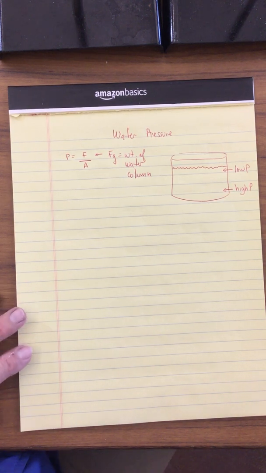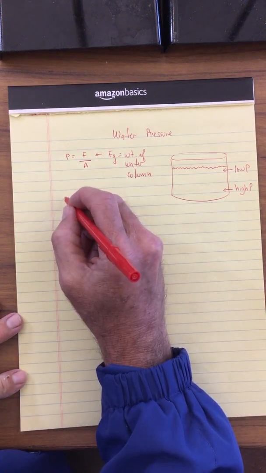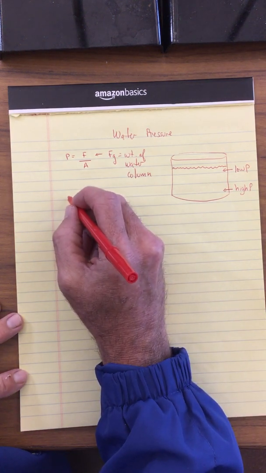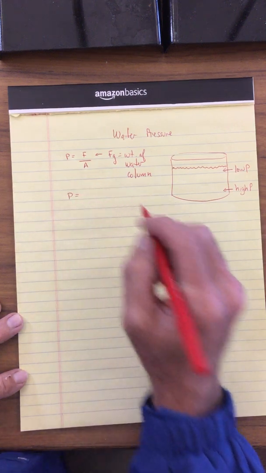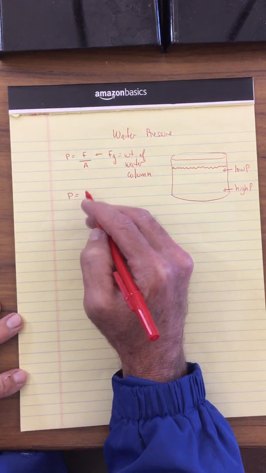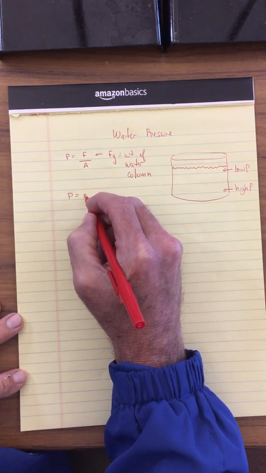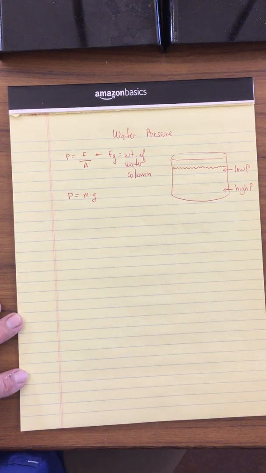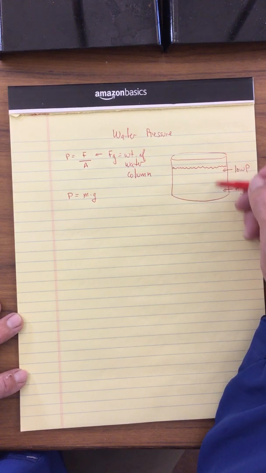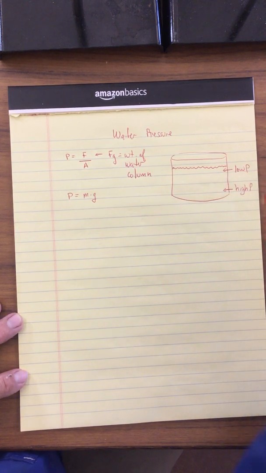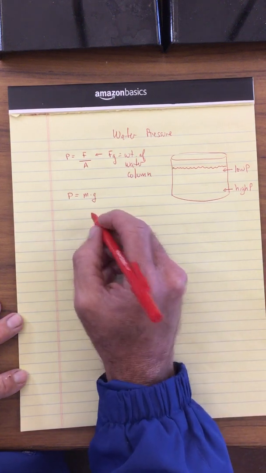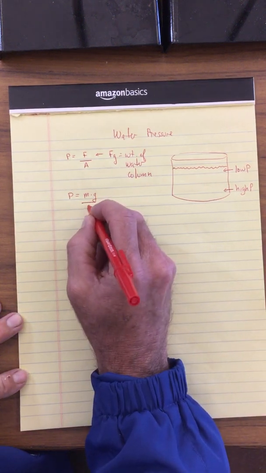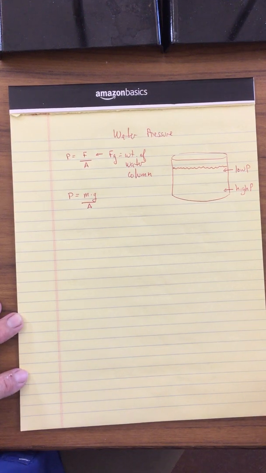So we're going to do some substitutions to come up to our ultimate formula. Pressure is going to be equal to, for force, we're going to substitute in mass times gravity. So it's going to be the mass of the water, and of course gravity, which is pulling down, that's going to be affecting the pressure. And all of this is going to be over area.